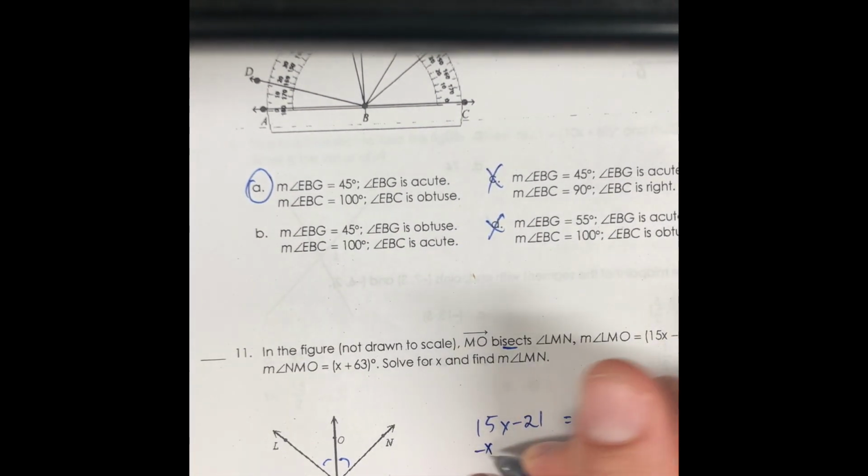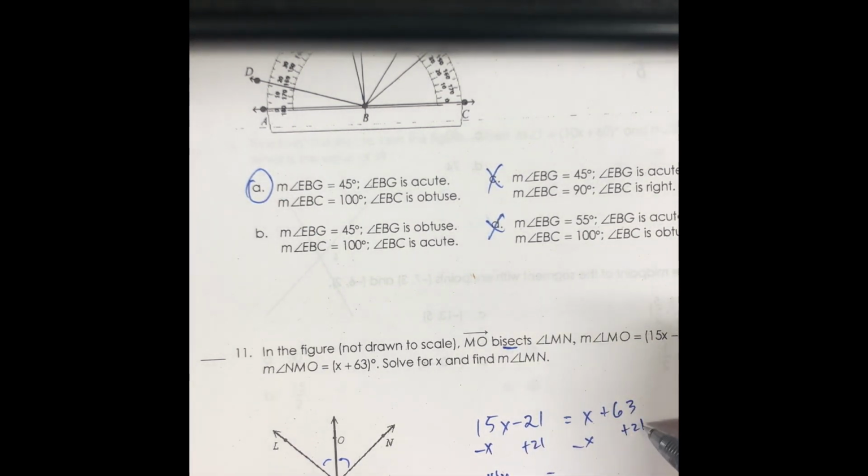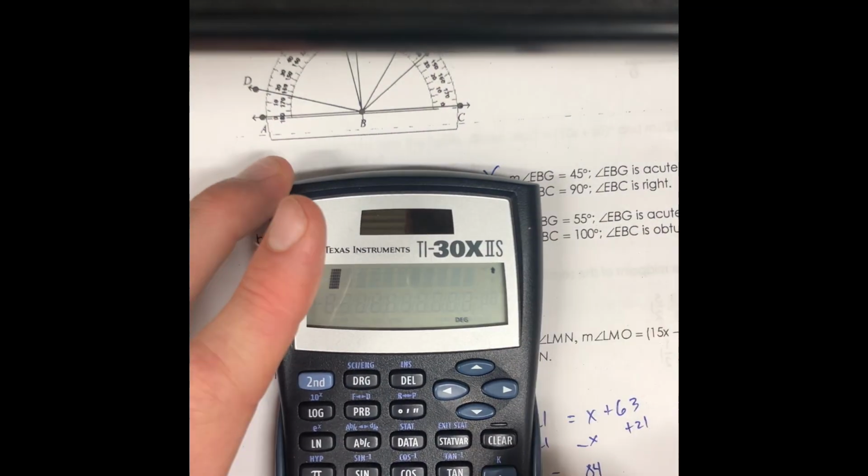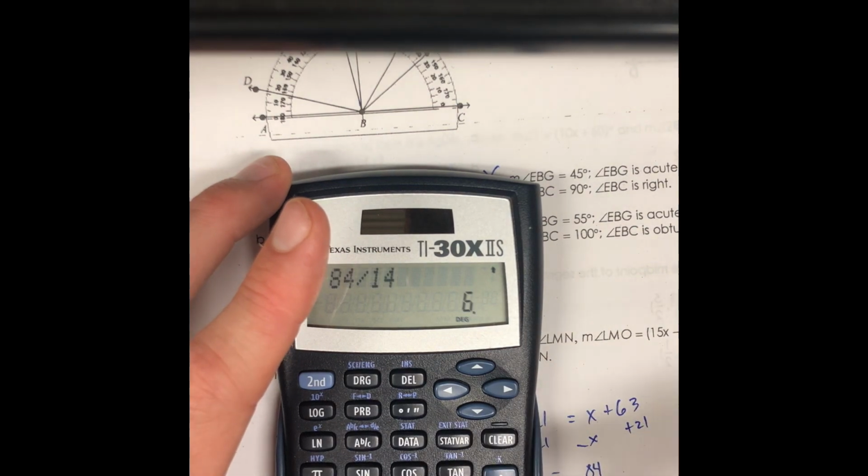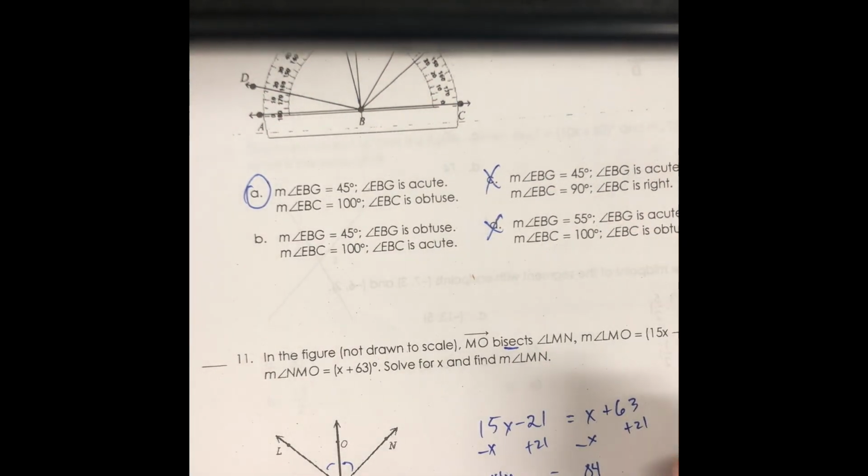So we're going to subtract x, 14x, add 21. 84. So 84 divided by 14 is 6. So x equals 6. And it says find LMN.